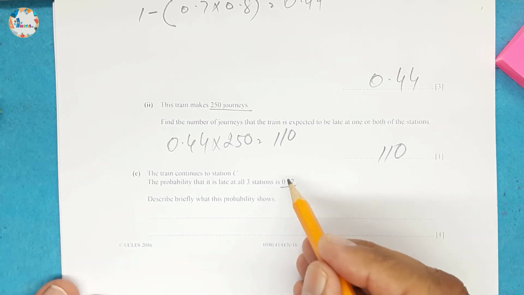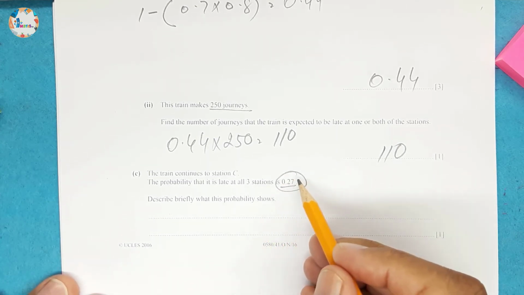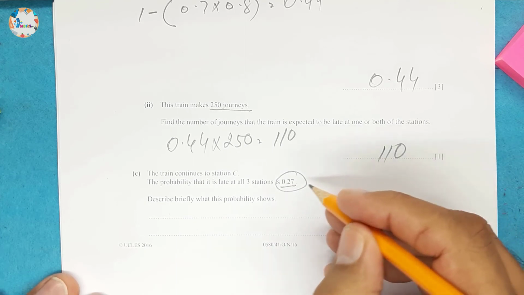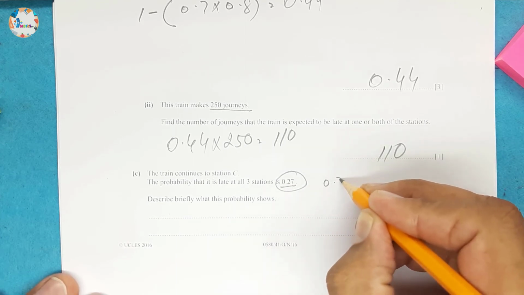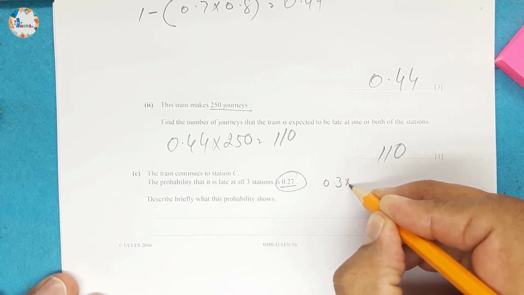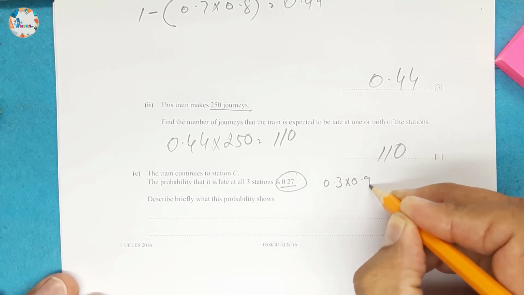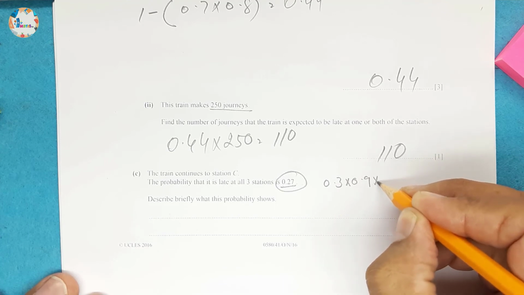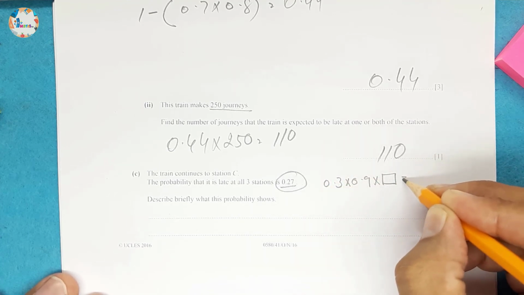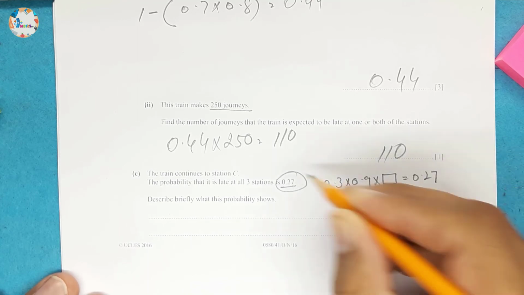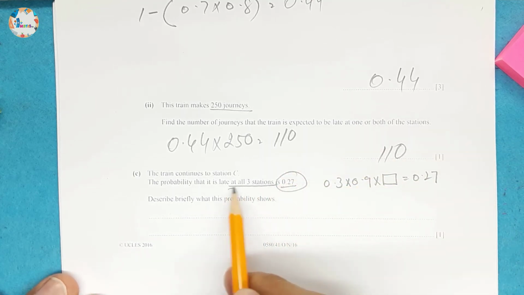So if we check, this is 0.27, where the probability that the first station is late is 0.3, and late at the second station is 0.9. So this one multiplied by something is equal to 0.27, because this is for all 3 stations.